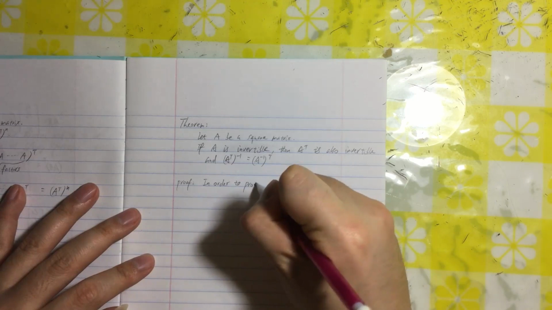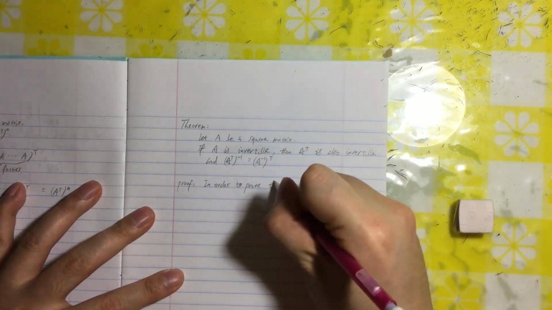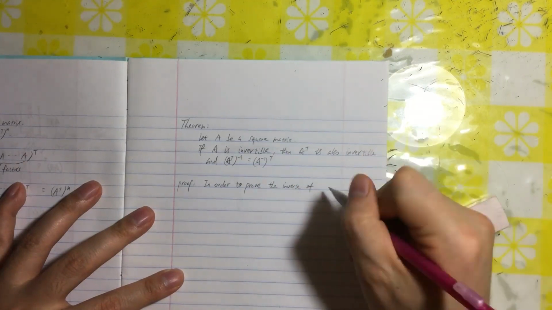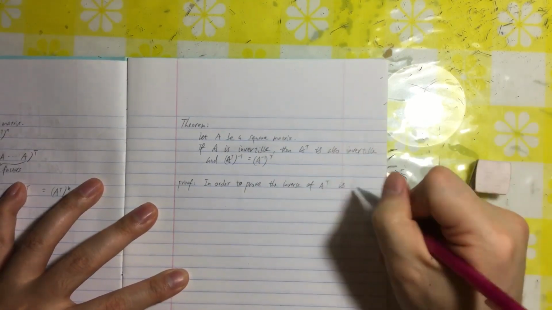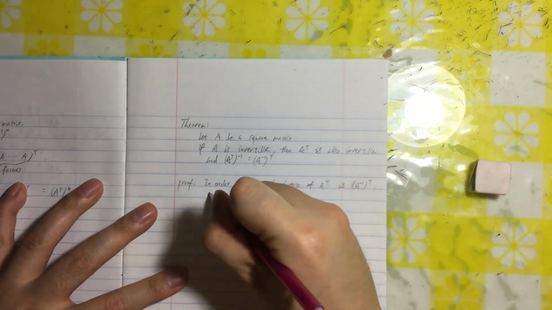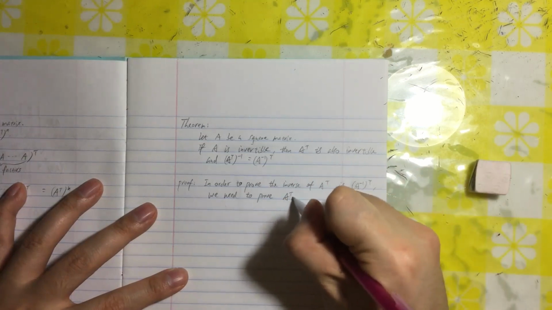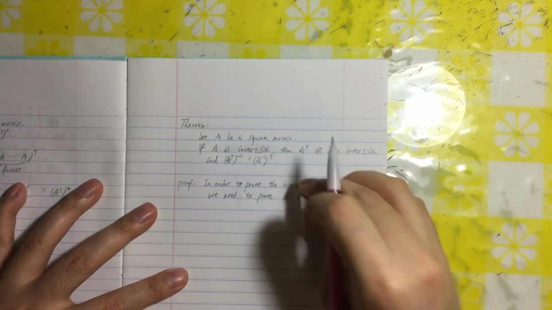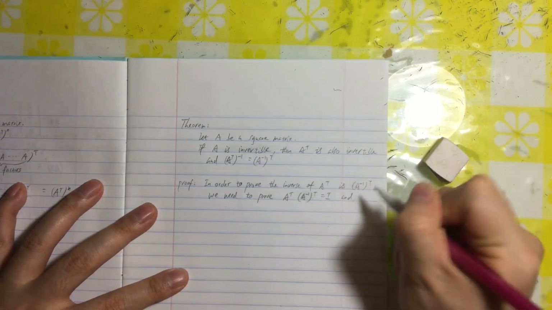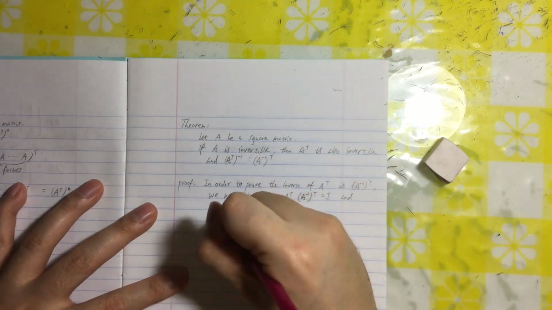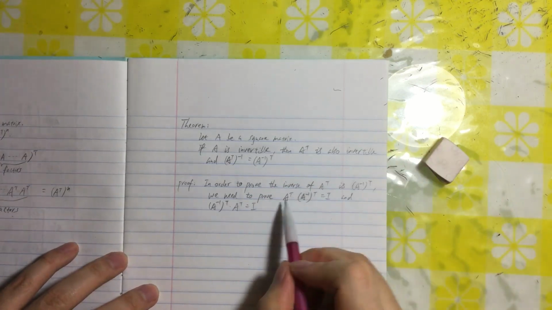In order to prove that the inverse of A transpose is (A inverse) transpose, we need to prove A transpose times this expression is identity, and this expression times A transpose is also identity. So let's prove each of them individually.